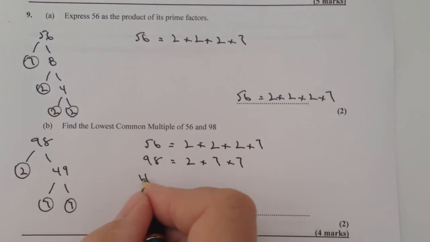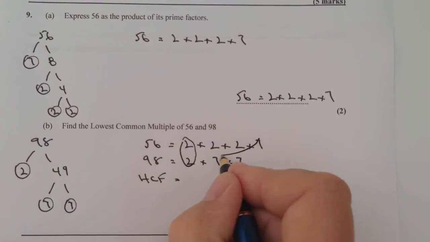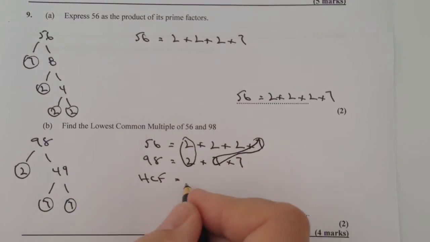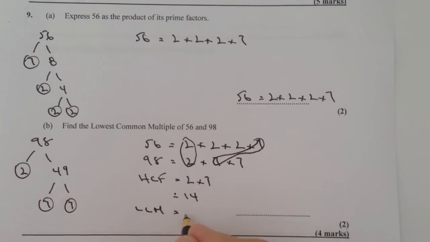Okay, so the HCF is going to be those two there and one of those 7s there, so it's going to be 2 times 7, which is 14. So therefore the LCM is 14 times what's left, which in this case is 2 times 2 times 7, and that's going to give me a massive total.